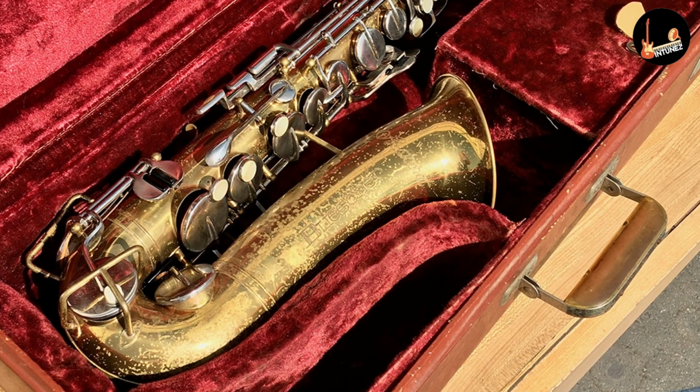Although this is a major difference between the two instruments, it's only noticeable if you try to play your tenor sax using sheet music that was written for an alto sax, and vice versa.